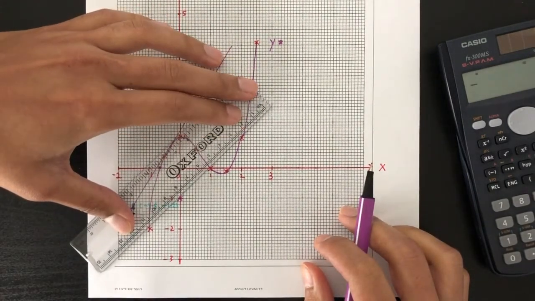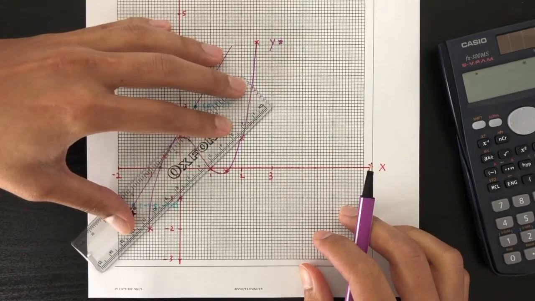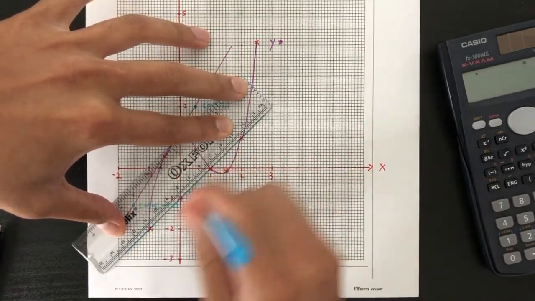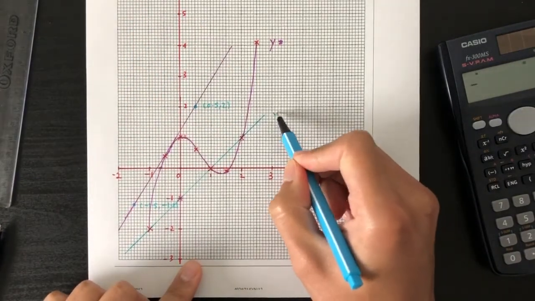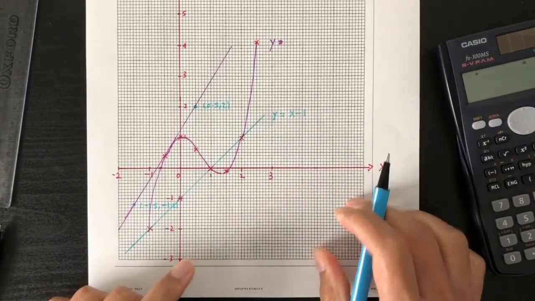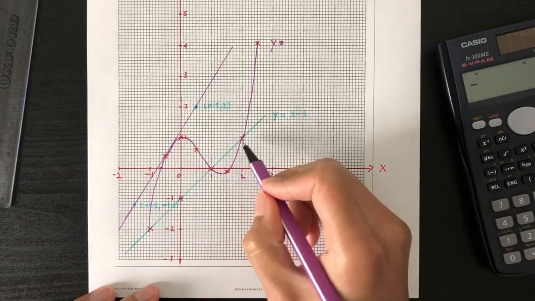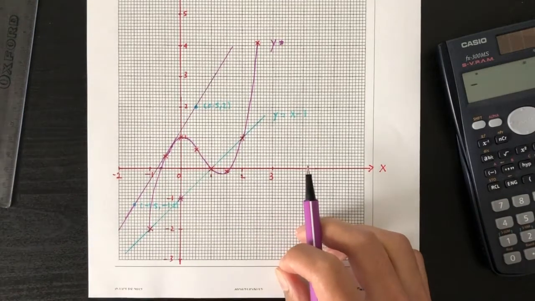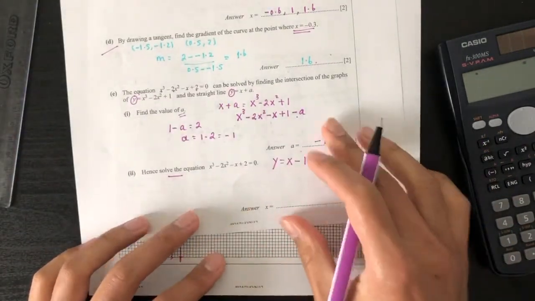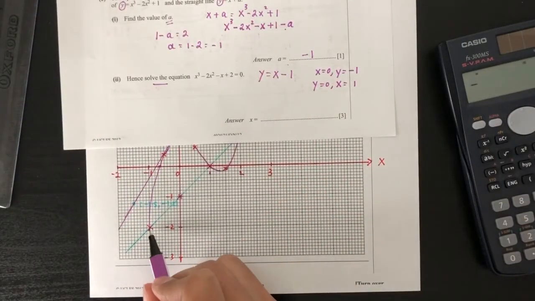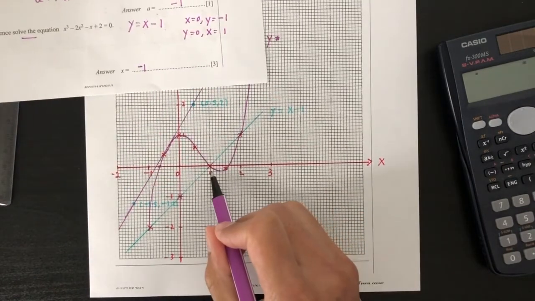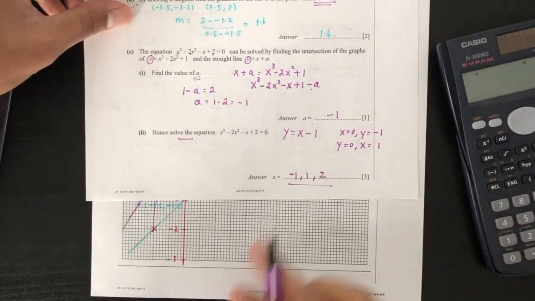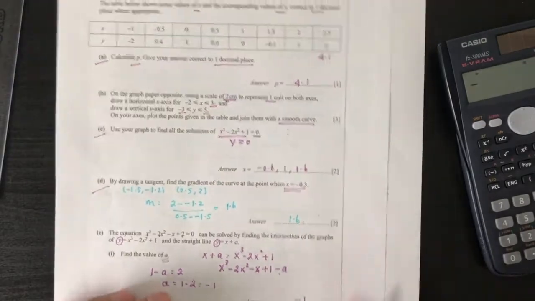So we have this and this. I will use a different color here, I'll use blue. So this will be the line y equals x minus 1. As you can see, it cuts the curve at 3 points. One point is here, here, and here. So according to the graph, x is equal to, the first one is here, which is minus 1. Then we have 1. And finally, we have 2. So these will be the values for x. And that will be your question number 8.